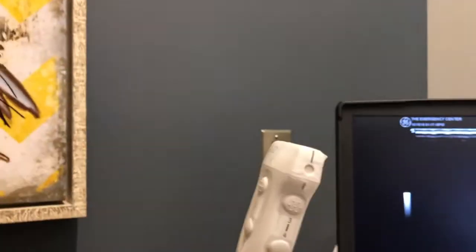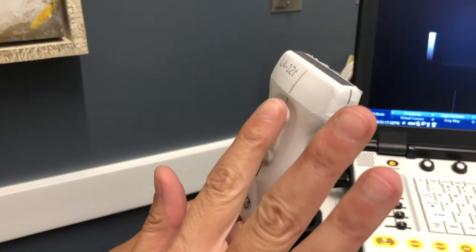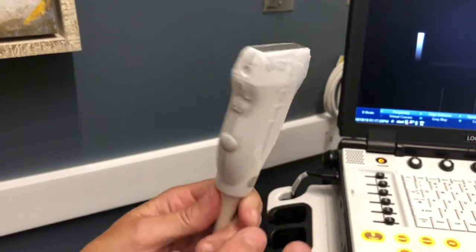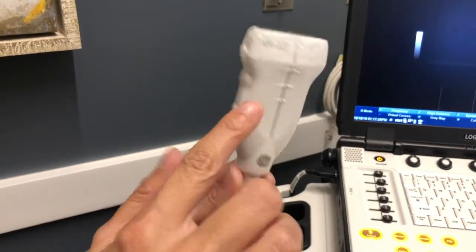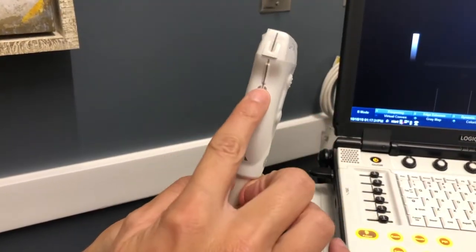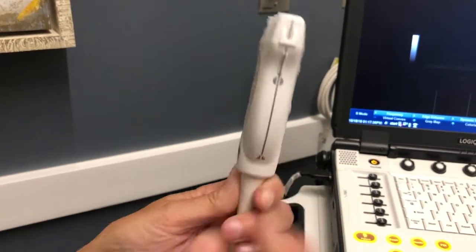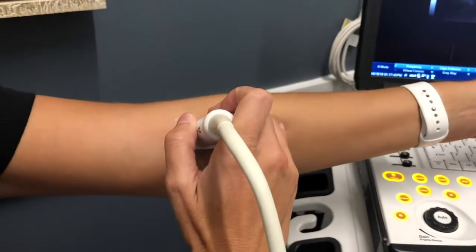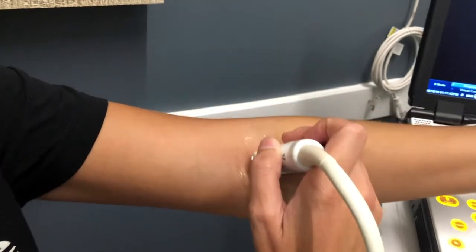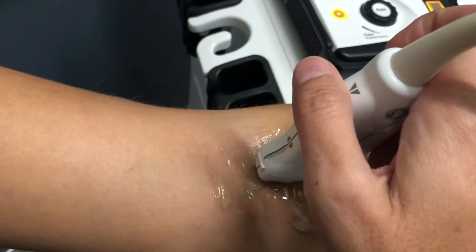So here's your probe, and these probes have little buttons on them that you won't have to worry about. When you hold the probe, this side, no buttons, is going to be the top of the probe. When you put it on the arm, this side is going to go up towards the head. So you can see the top of the probe is towards the top of my arm.